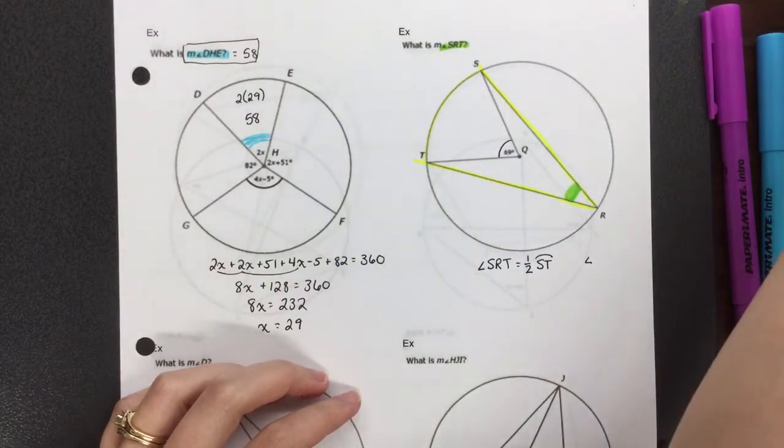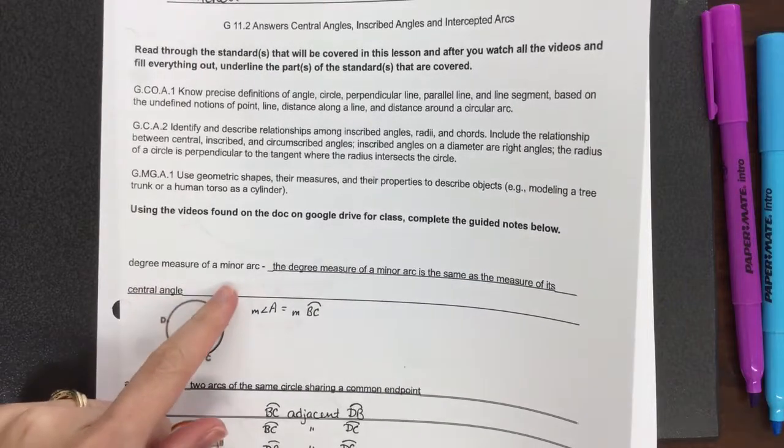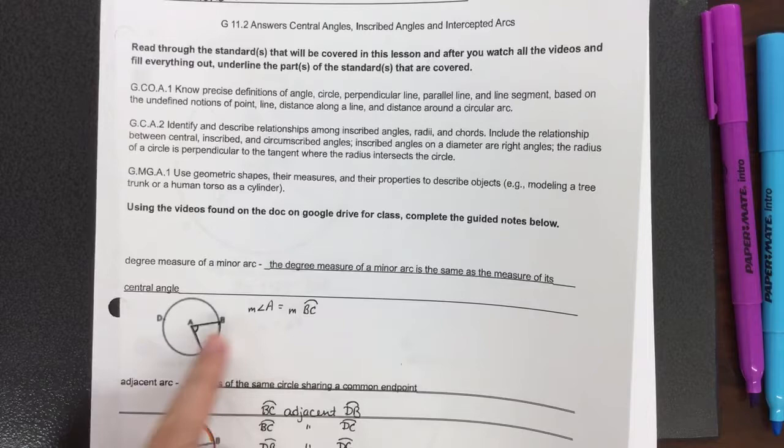SQT. And using our definition, see where we're using all these definitions, using our definition of the degree measure of a minor arc, it's going to be the same as the measure of its central angle. So the central angle is equal to the arc.